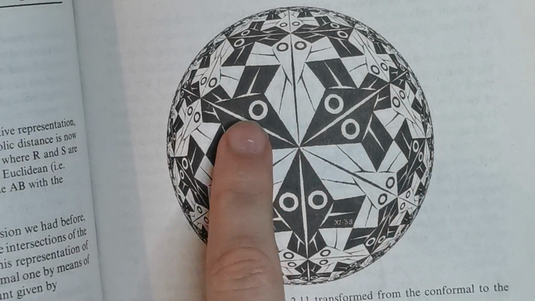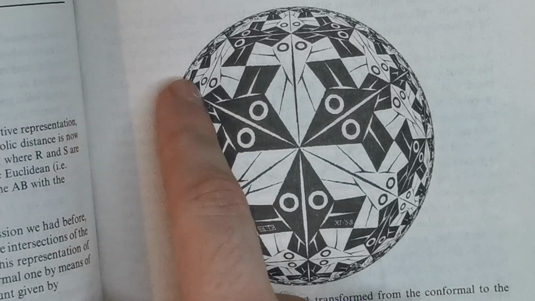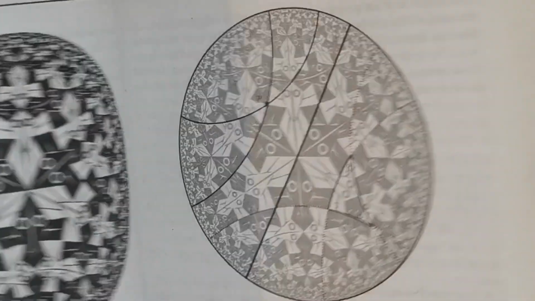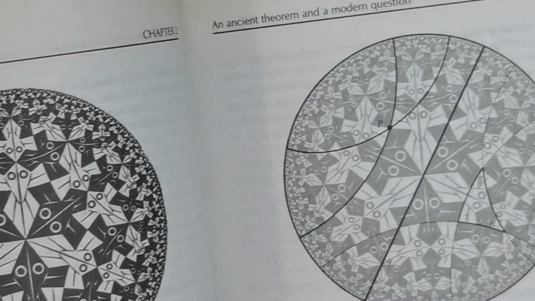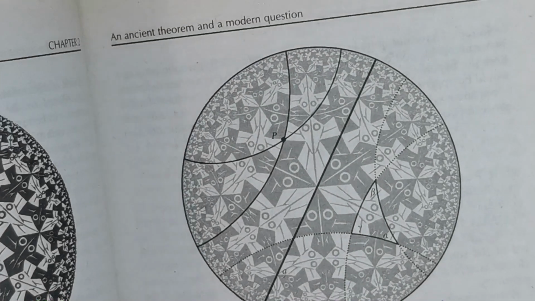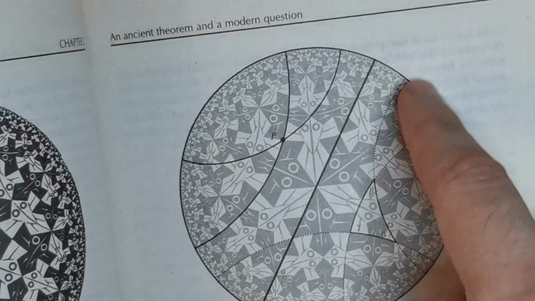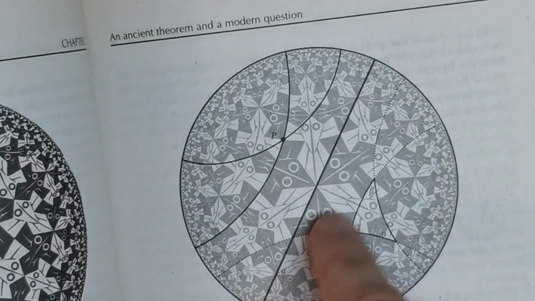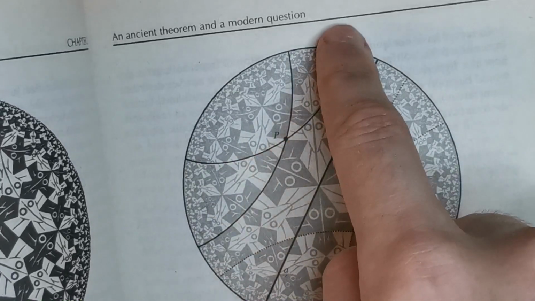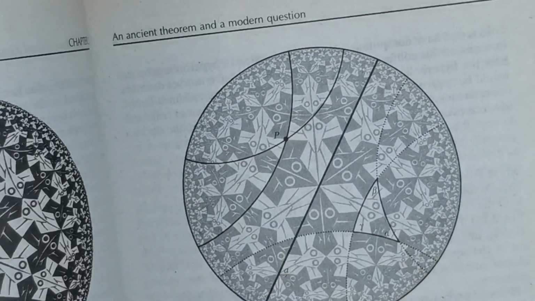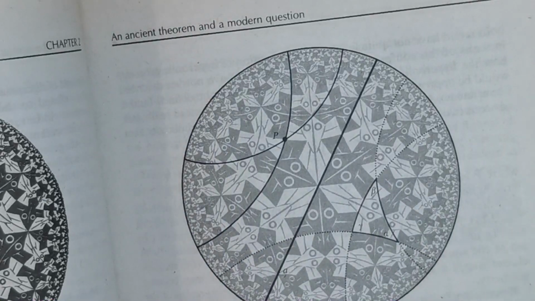So basically the lines in Euclidean geometry will be the lines in the hyperbolic, but in conformal, where the angles are preserved, those lines could be circle arcs, as you can see on the picture here. So those circle arcs are lines in hyperbolic geometry in conformal representation.